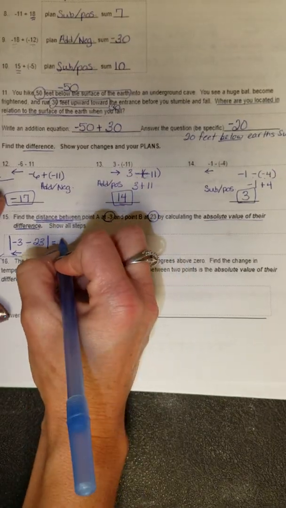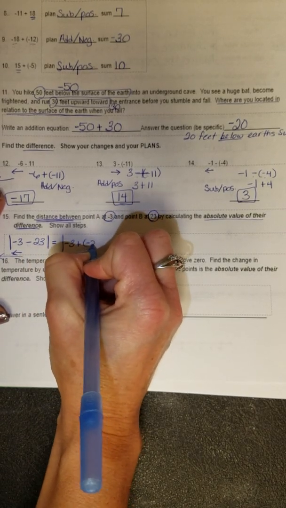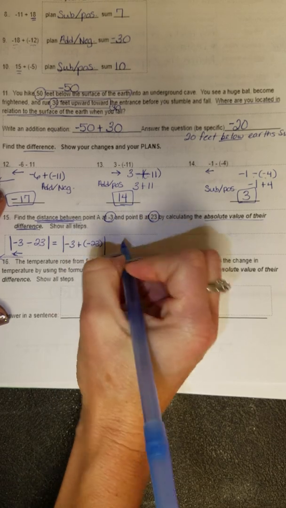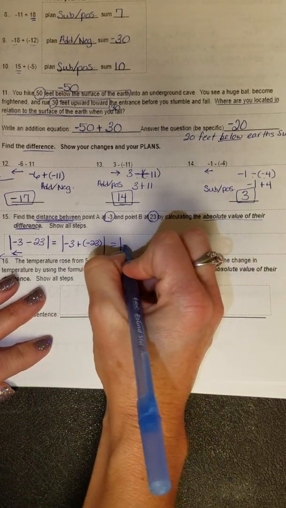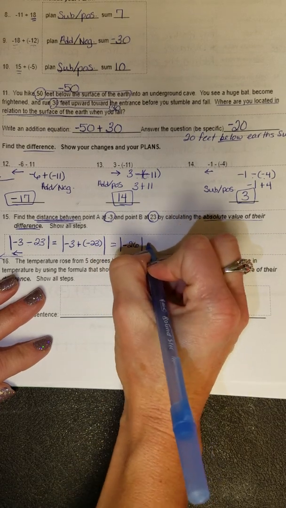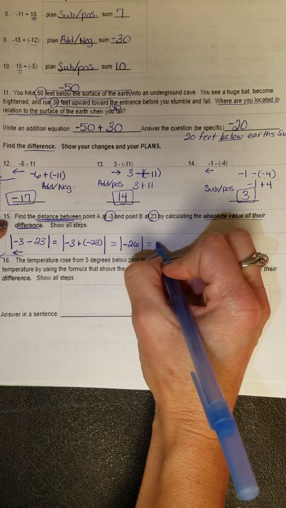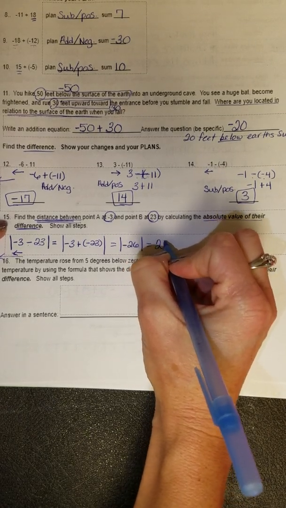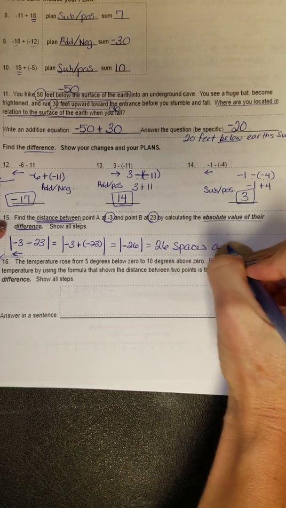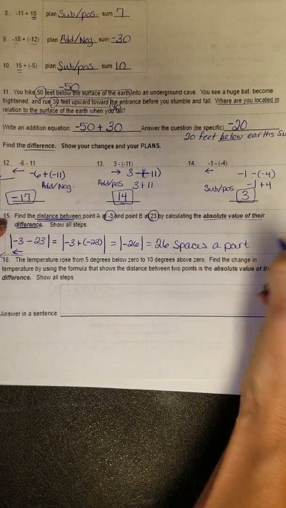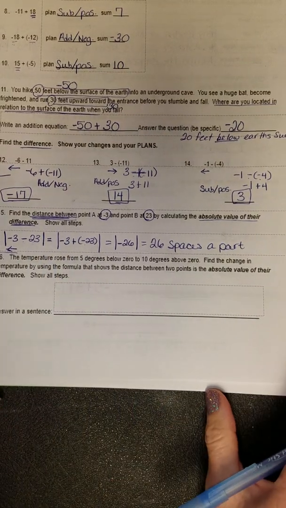So we know it's going to be a big negative. So that tells me I'm adding 2 negatives. And a -3 and a -23 gives me a -26. But because absolute value is always positive, they are 26 spaces apart. Because remember, distance has to be positive. You cannot go a negative distance.